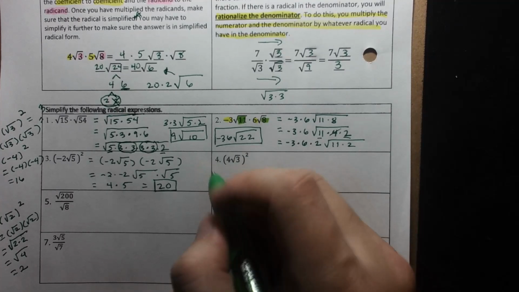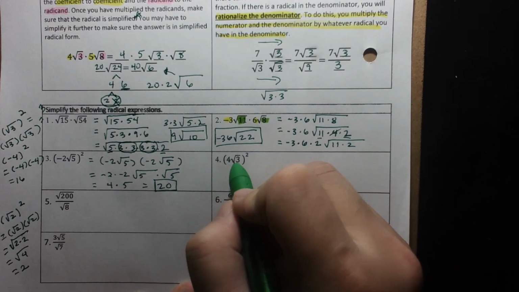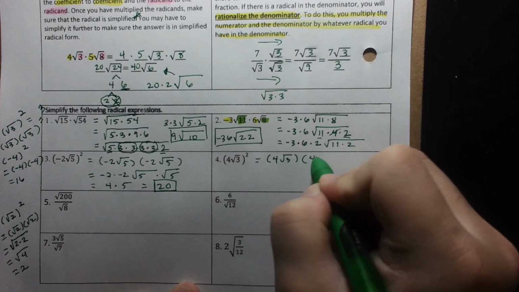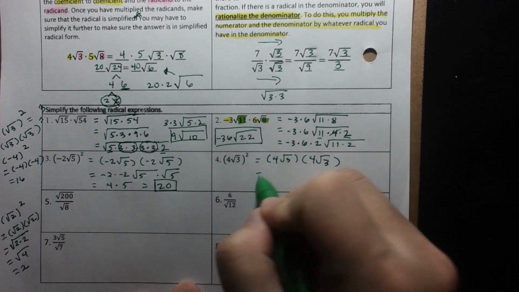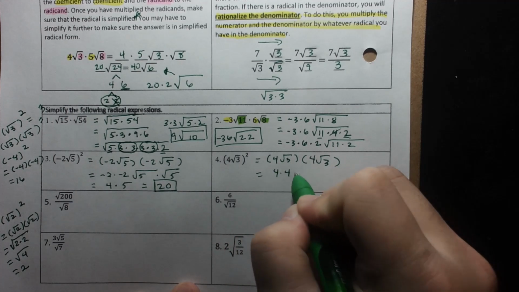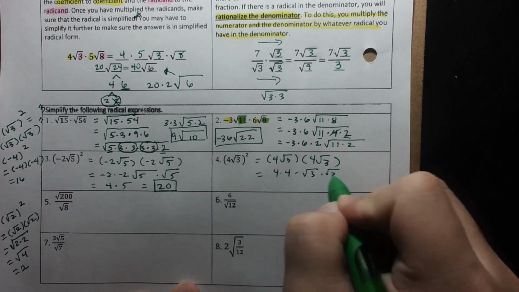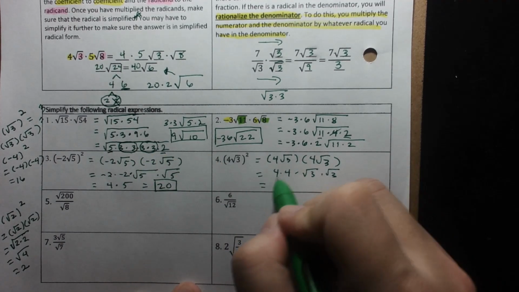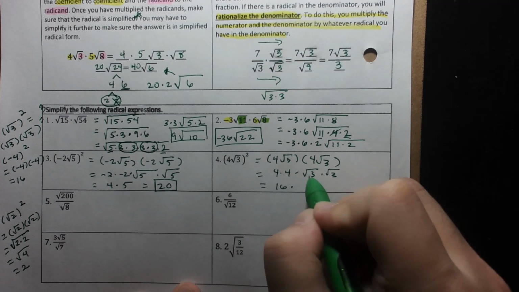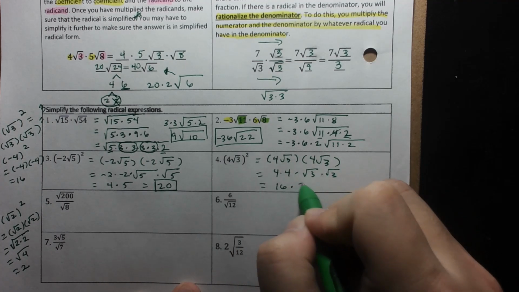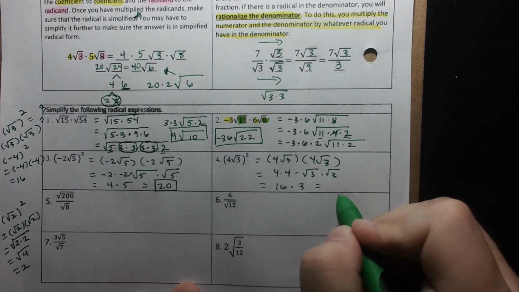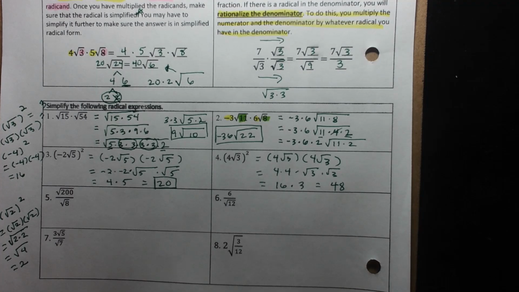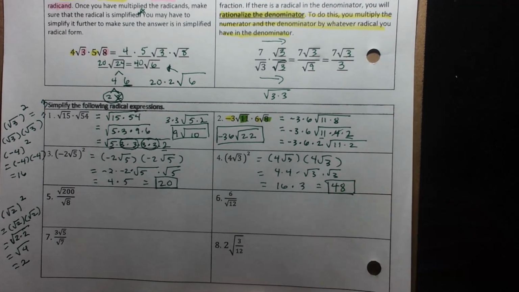Okay, let's take a look at number 4. 4 root 3, the quantity squared. So 4 root 3 times 4 root 3. And then 4 times 4 times the square root of 3 times the square root of 3. Should put a little multiplication sign right there. And then that's going to give me 16 times square root of 3 times square root of 3. That's 3. So 16 times 3, that is 48. Okay. So that's your answer.